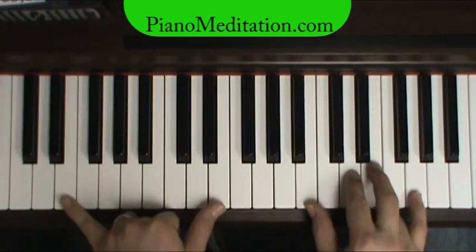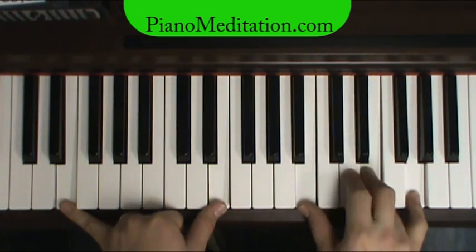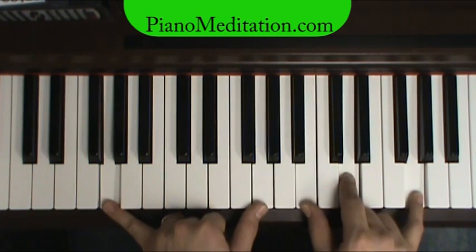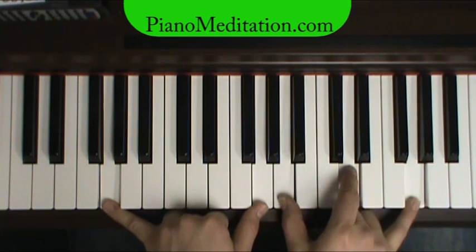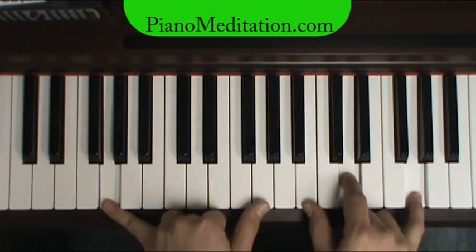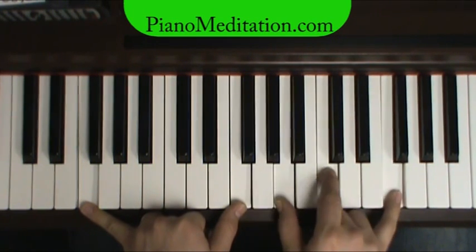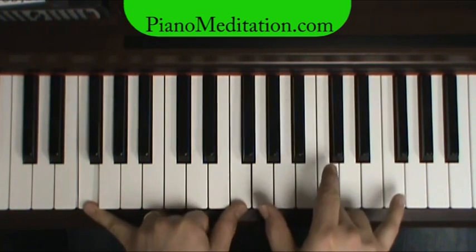up to the E minor. Remember, E minor, put this in. You can work this thumb there on the G. There's my F, same thing.